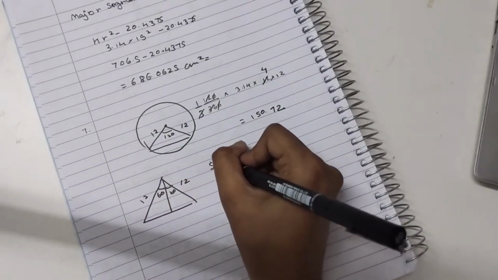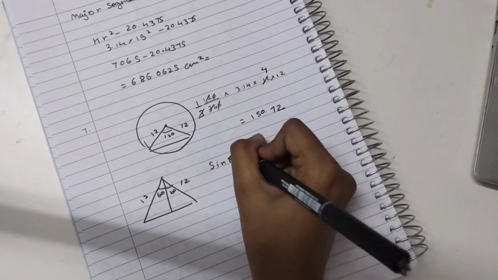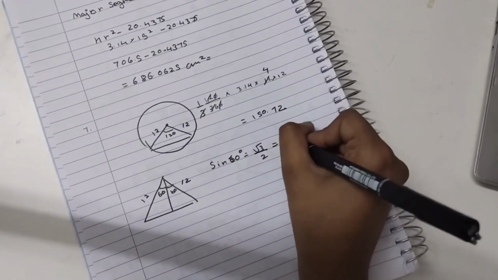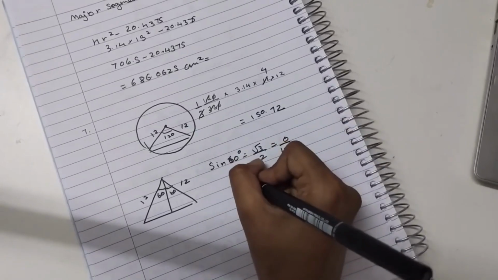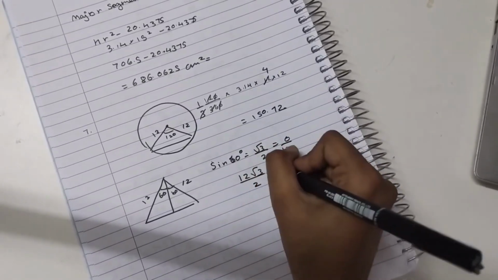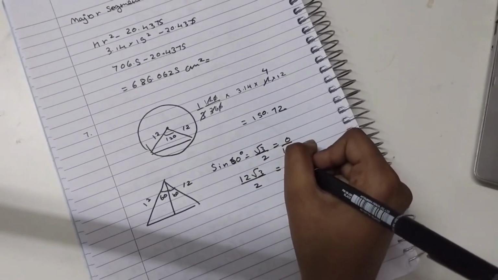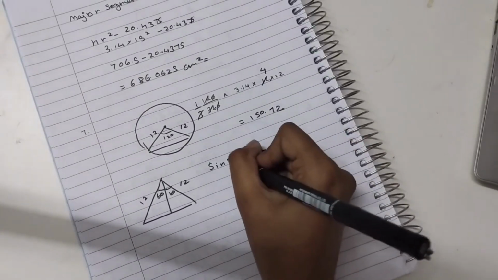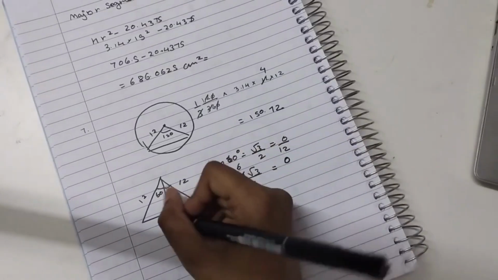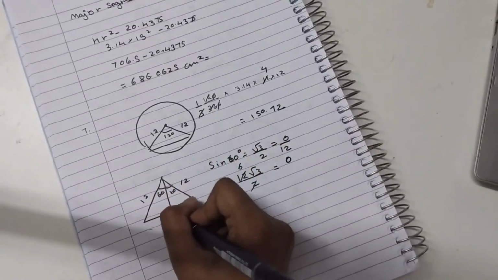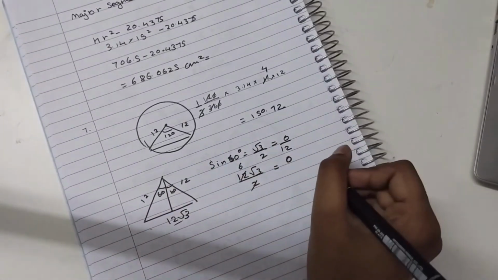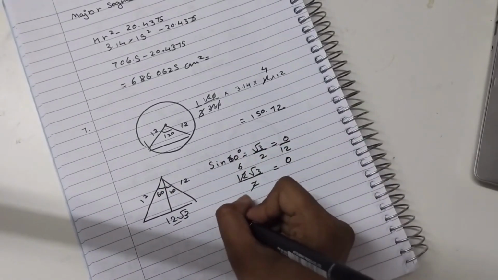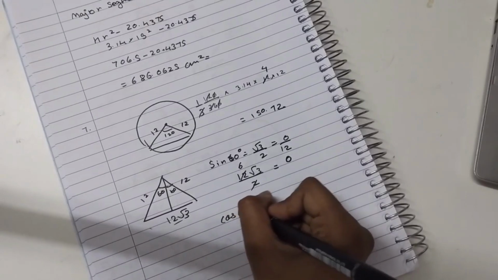So we need to find sine 60 degrees, which will give us root 3 by 2, which is equal to opposite over hypotenuse, which is 12. So 12 root 3 over 12, which is equal to the value of the opposite side. So this will give us 6 root 3, but the base, the whole thing, would equal 12 root 3, because it's 6 root 3 plus 6 root 3, which will give us 12 root 3, which is the base of the triangle.